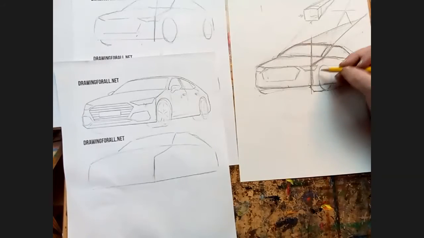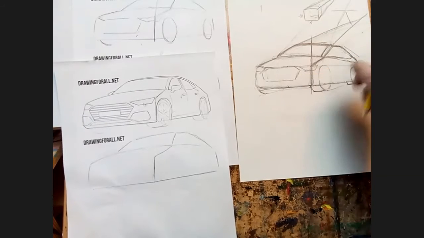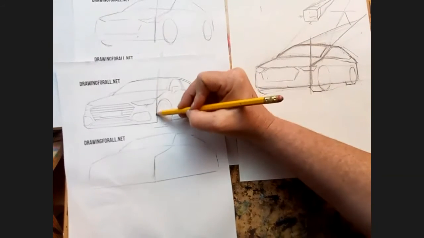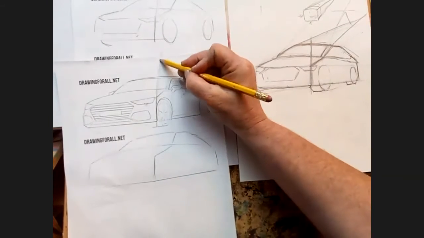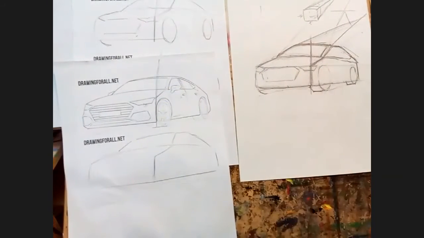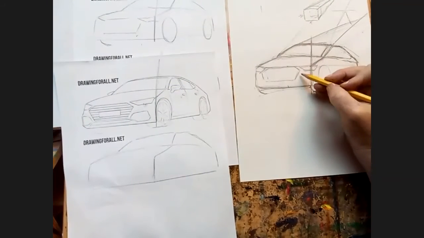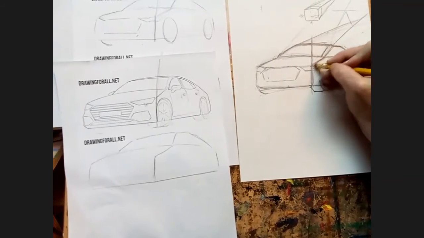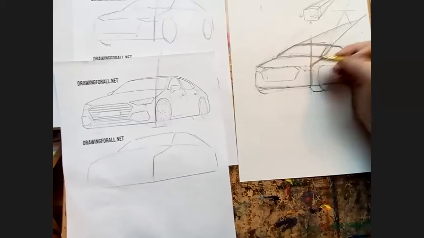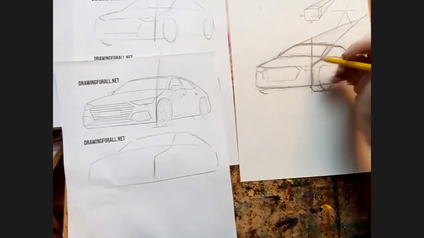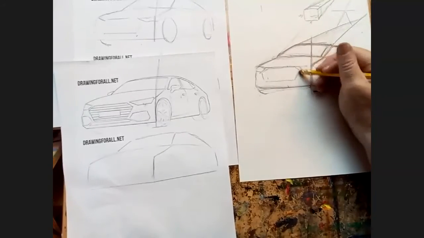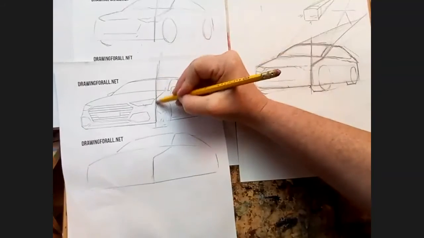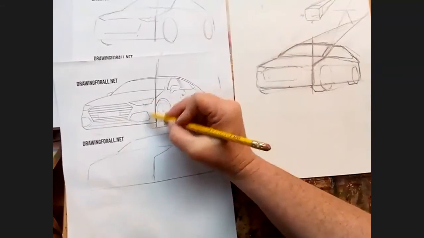As I start to go in here, I'm adding this in, and I realize, oh, interesting, that I have this piece a little bit too big. One of the things this line helps me see is what's on this side.